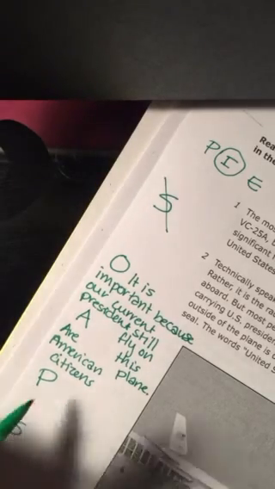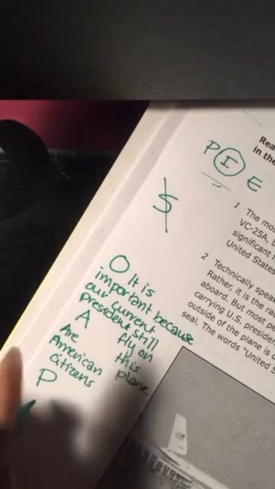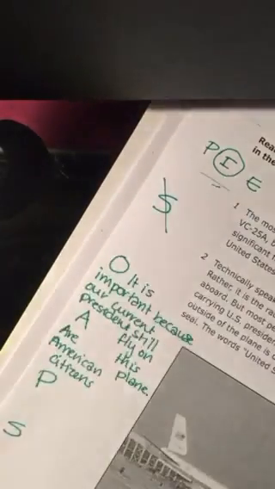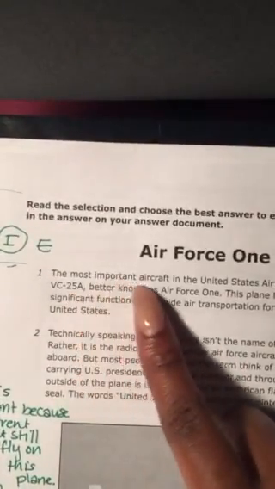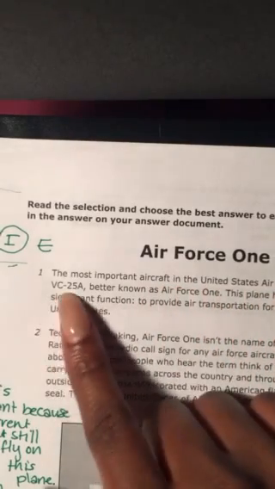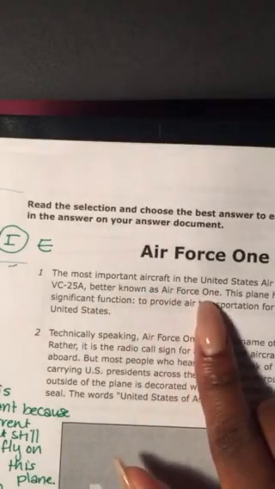The author's purpose. By doing this already, I've kind of already looked at the author's purpose, but at this point in SOAPSTONE, I'm like, okay, it's to inform, but informing us about what? In the first paragraph, it says the most important aircraft in the United States Air Force is a plane labeled VC-25A, better known as Air Force One.